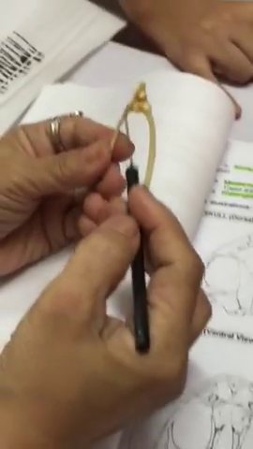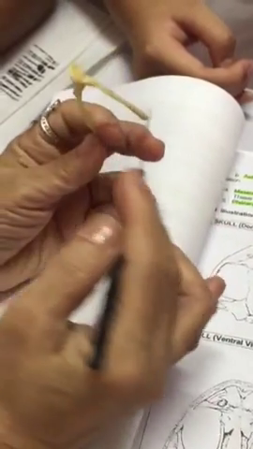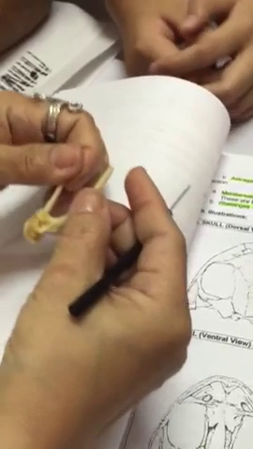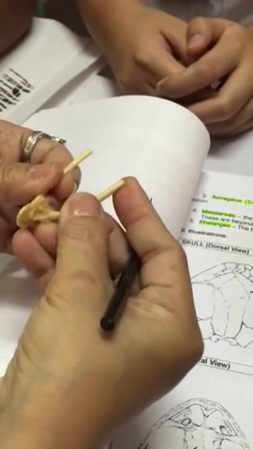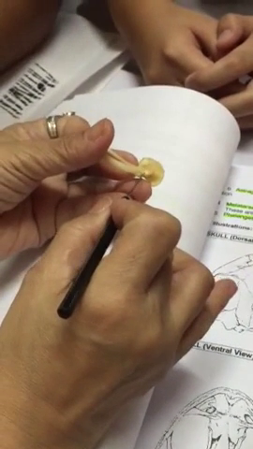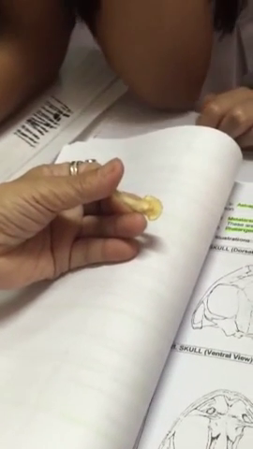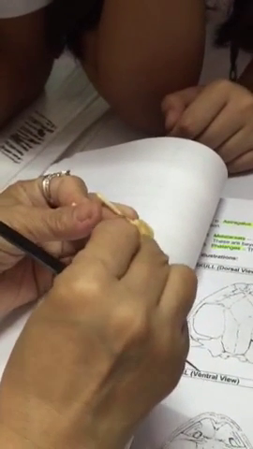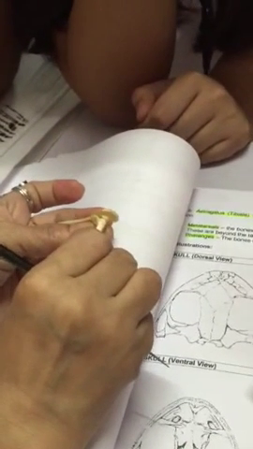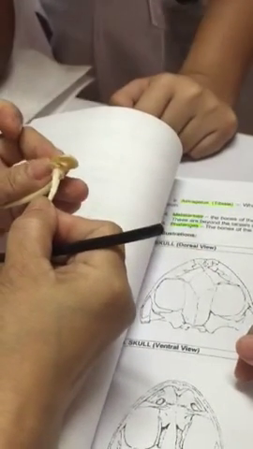Okay, this one is the pelvic bone or pelvic girdle. So this is the ilium. If two, ilia. These are two bones that are fused. So the ilium, and then this cup-shaped depression is the acetabulum, where the head of the femur fits.